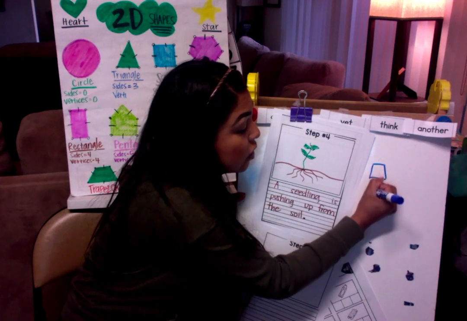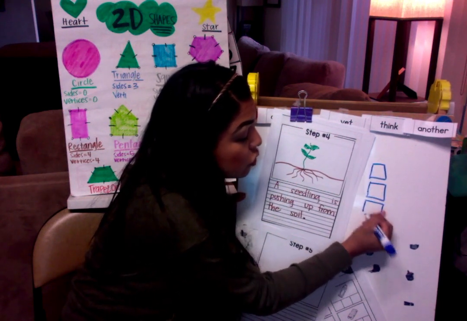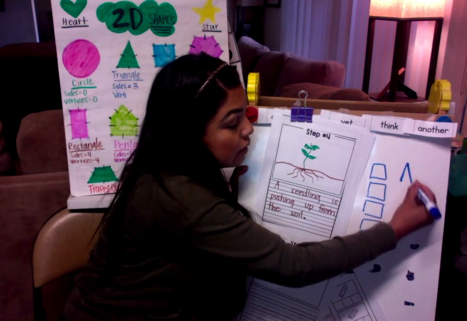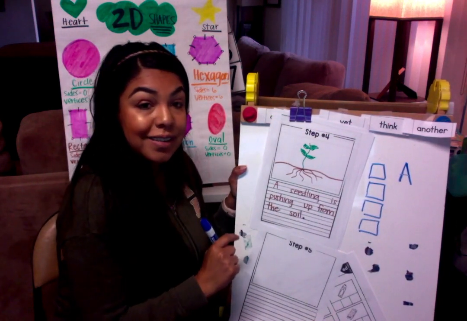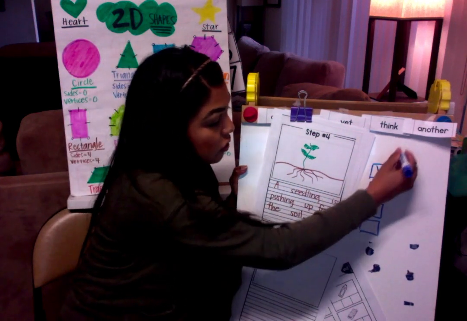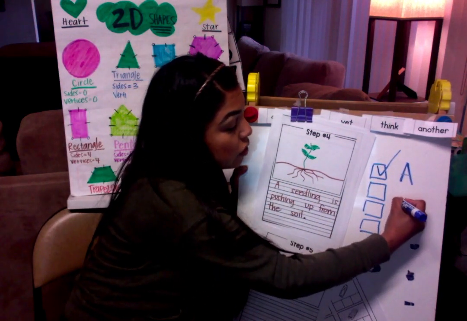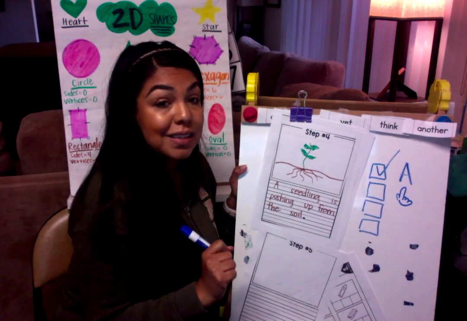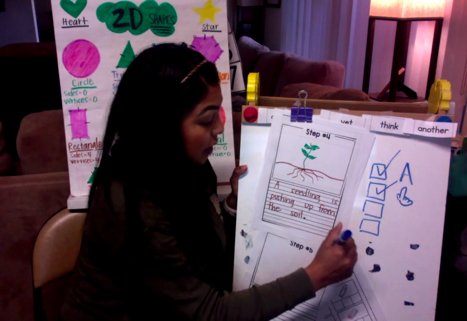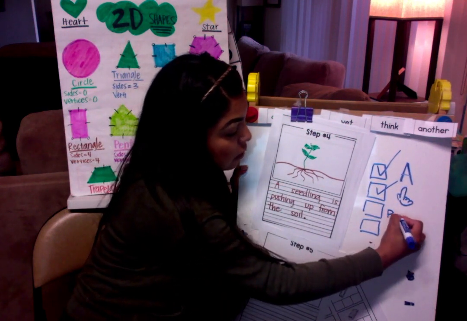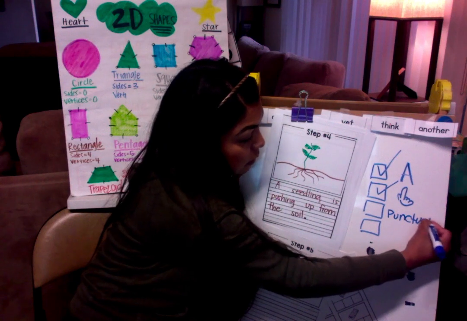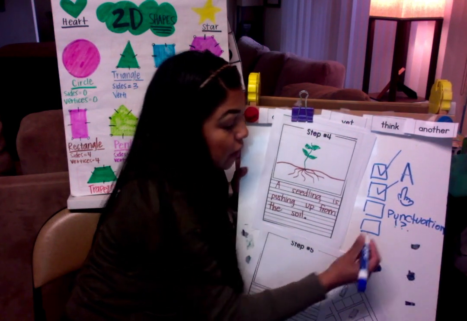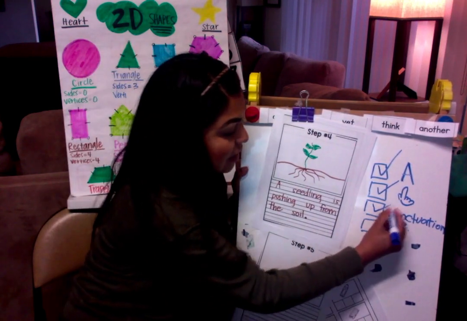All right, so here's my check marks. I want you guys to make sure you are checking for this before we continue. All right, so capital letters. Did I have a capital letter here? Yes, my A. So check mark. Now I want to make sure you guys are using finger space. Did I use finger space? I sure did. Check mark. Did I do punctuation? What's punctuation? Yes. Exclamation, question mark, or period. Did I use that? Yes, I did.